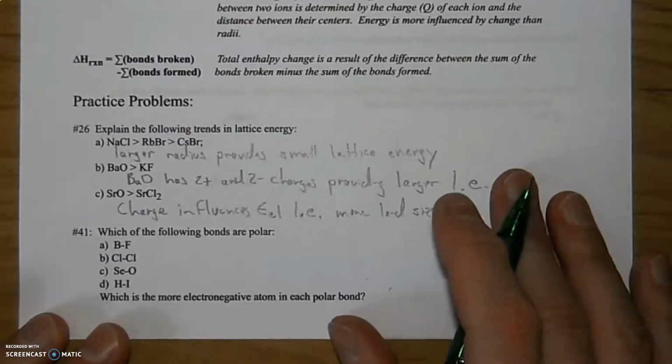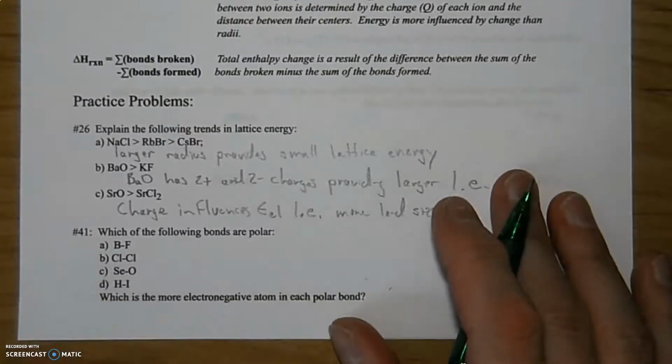Okay, 41, I think I'll hold off on 41 for now. Let's go back to some notes.